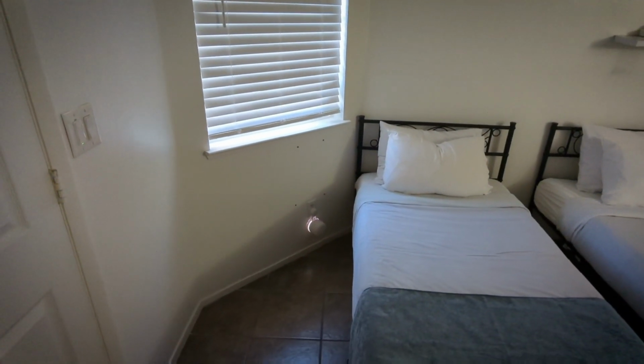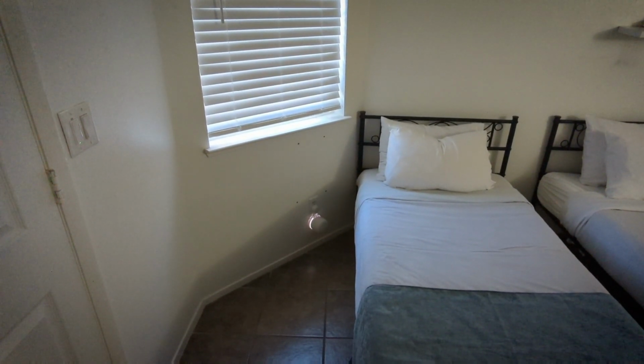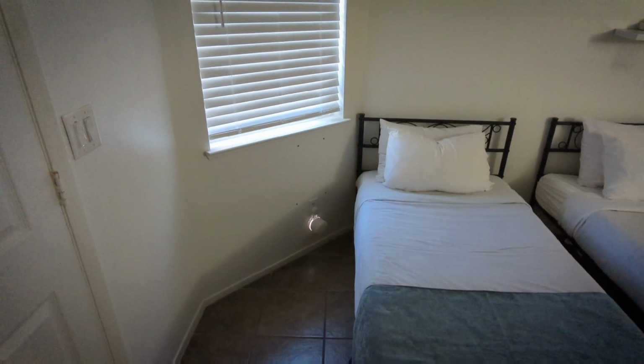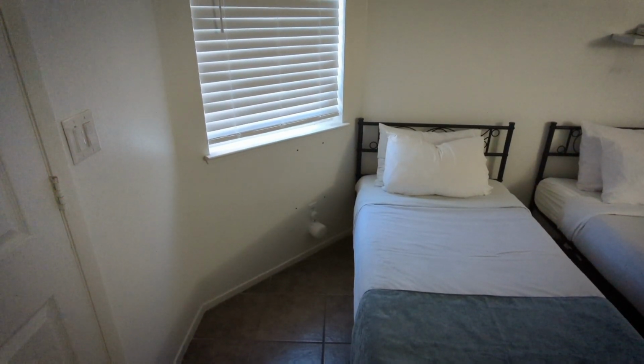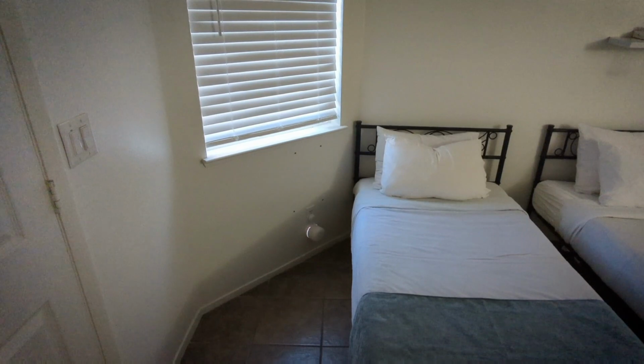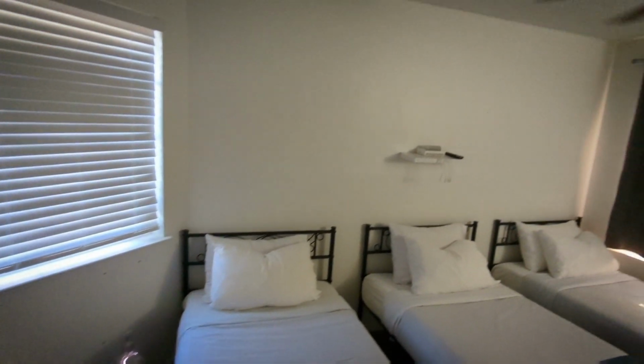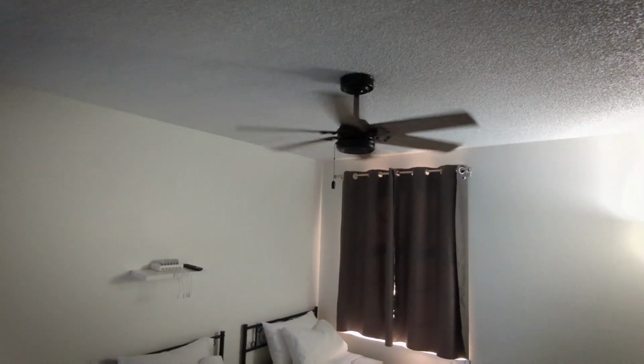And to turn it off, you give it a similar command. Okay Google, turn the fan off. Okay, turning off Oasis Suite Smart Fan. And as you can see, it's starting to slow down.